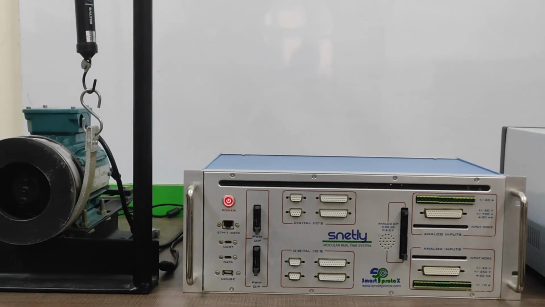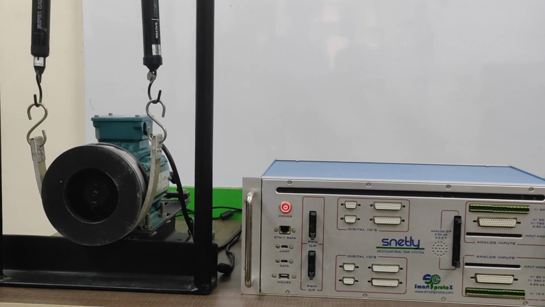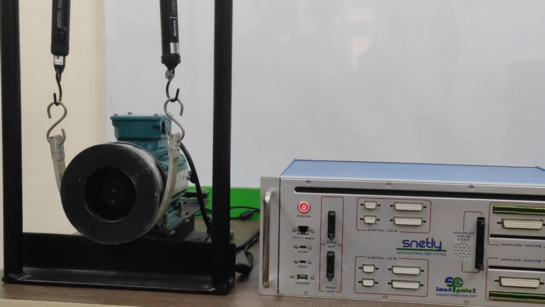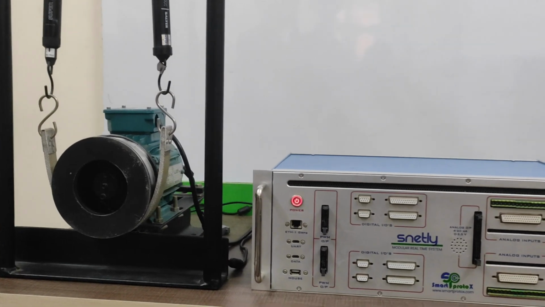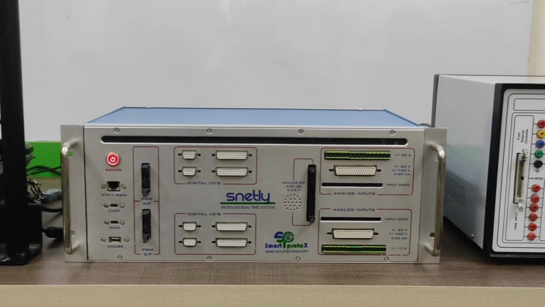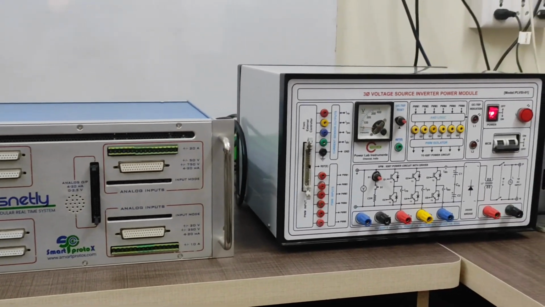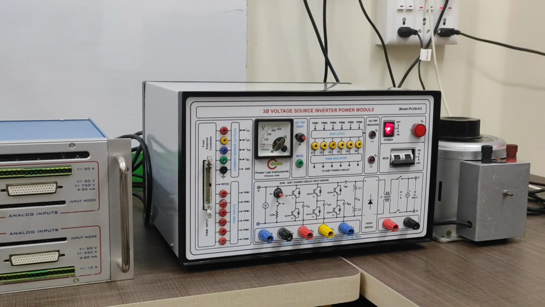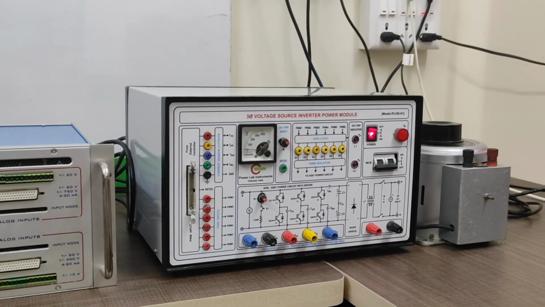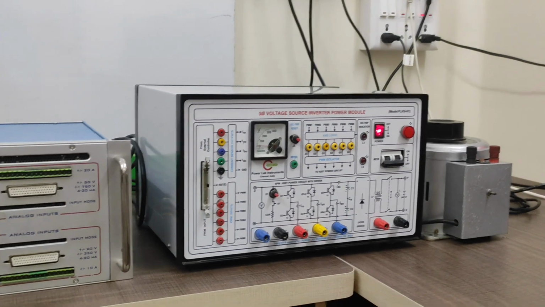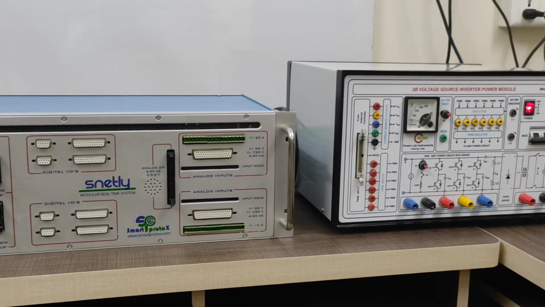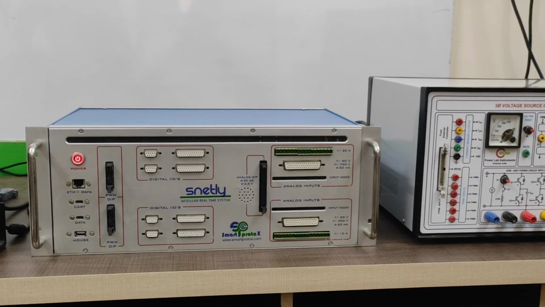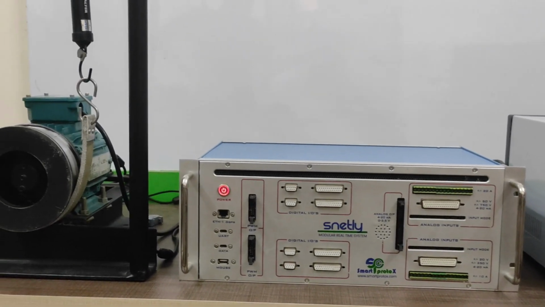This is the front view of our Snetly, where we will connect our digital IOs and analog signals. Here we are going to use a 3-phase induction motor of 0.5 HP rating. And our power module is a 3-phase voltage source inverter module, and for the power module we are going to give the input source from the auto transformer. These are the hardware components which we are going to use in this application.